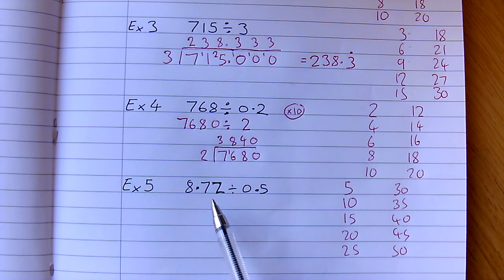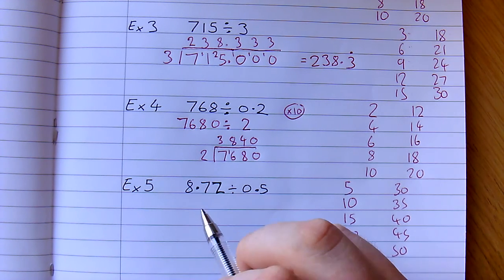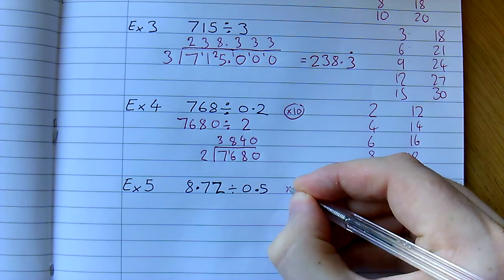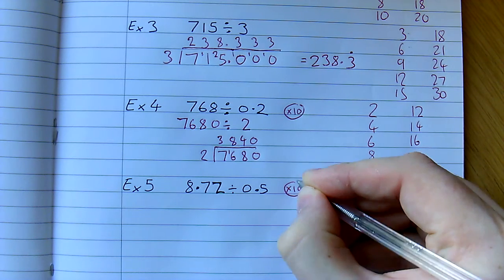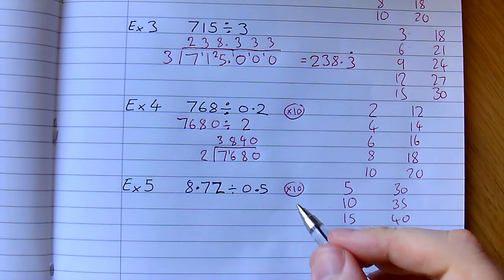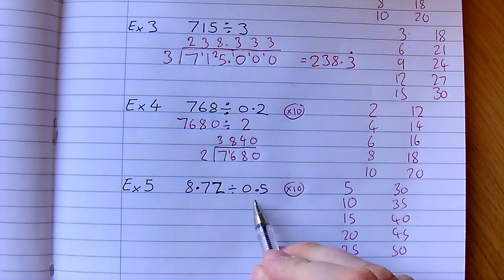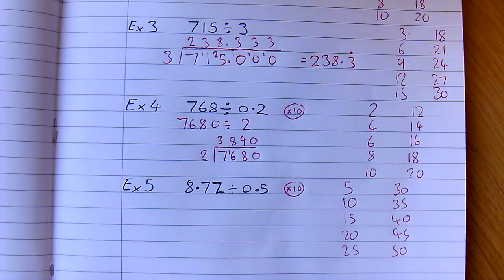Last question. So here I've got 8.72 divided by 0.5. So again, I don't mind having a decimal here. I do mind having a decimal here. So I'm going to times this by 10. Sometimes I might have to times it by 10 twice, if it would be like a 0.05 or 0.13. I times it by 10 until the decimal is gone. This gets timesed by 10 as well.